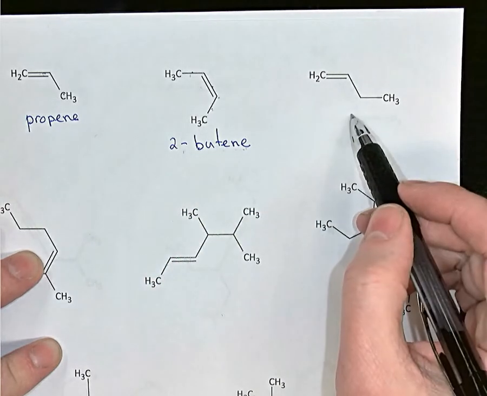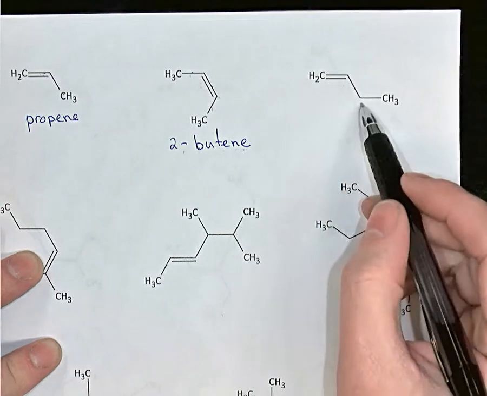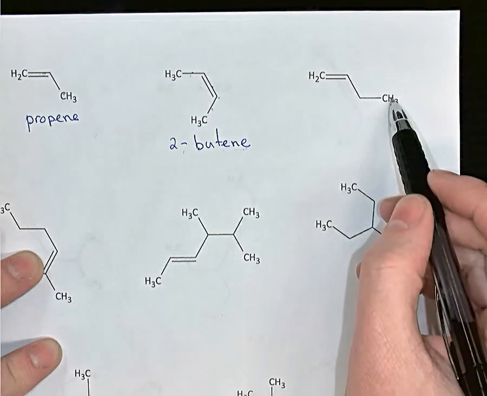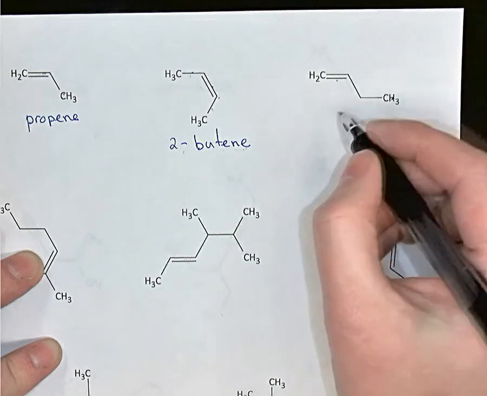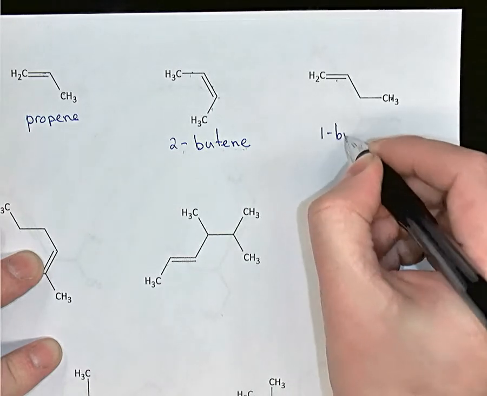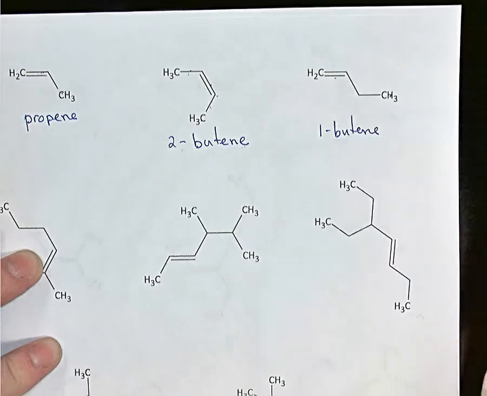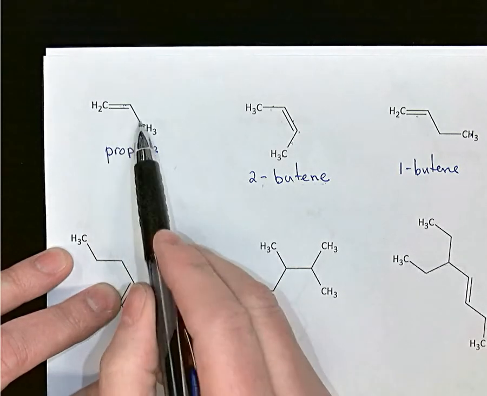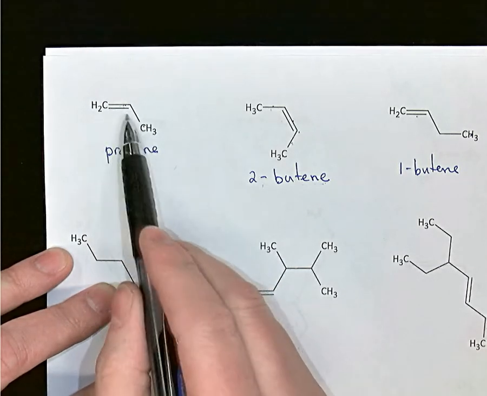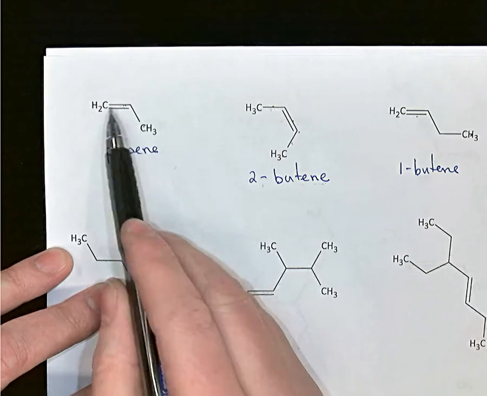Here's another one, which is also butene, 1, 2, 3, 4, so it's also butene, but this first bond is the double bond. So this one's going to be called 1-butene. So when you're naming an alkene, unless it is straightforward like this, where each bond here was the same, first, depending on where you put the double bond, you would just count from the opposite end.